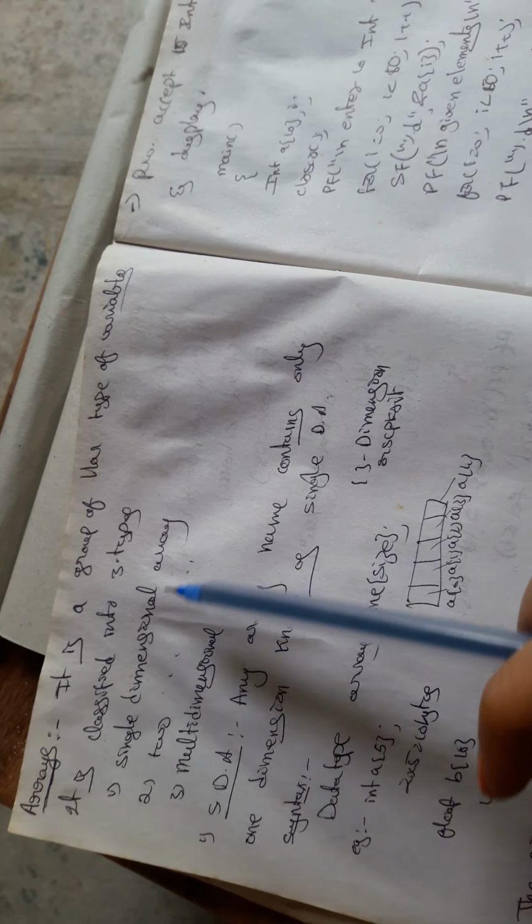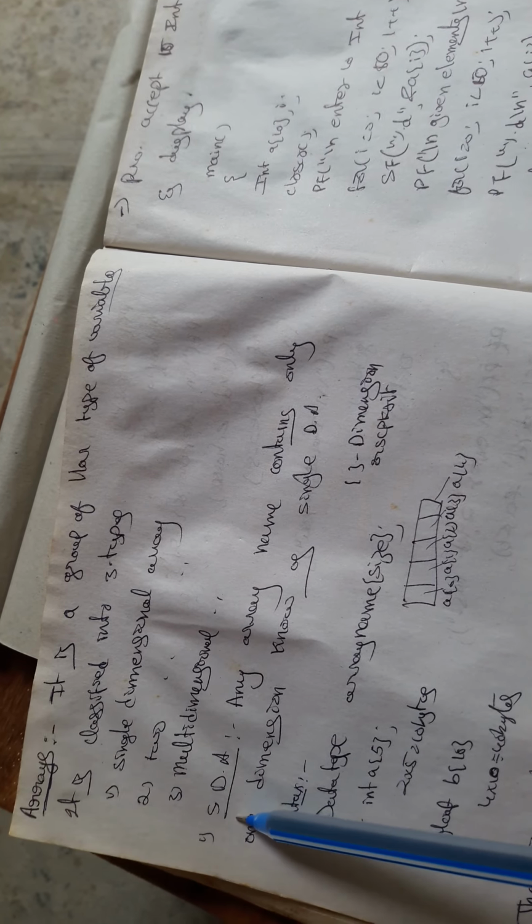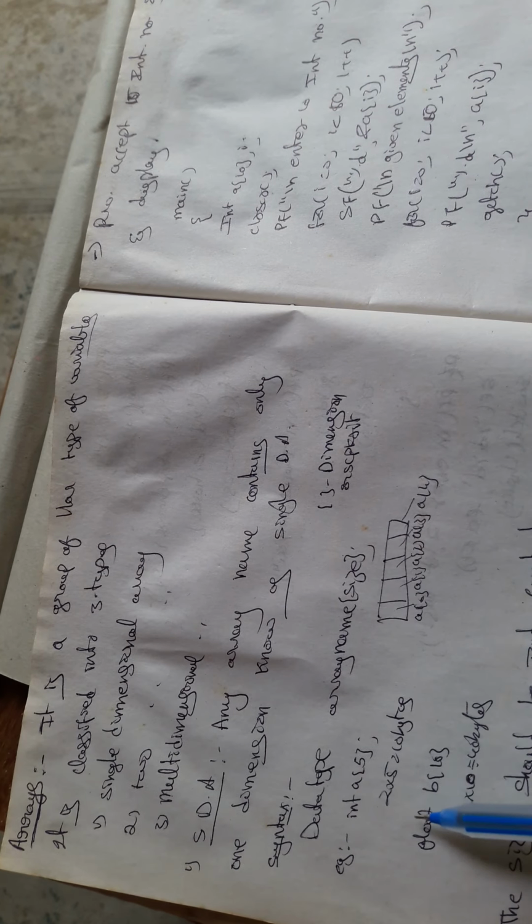Okay, it has three types: single dimensional array, two dimensional array, multi-dimensional array. Okay, single dimensional array means any array name contains only one dimension. Okay, like a[5].